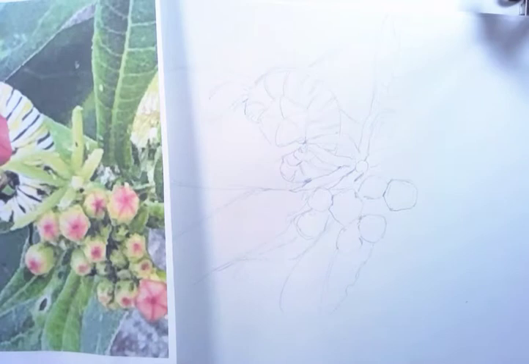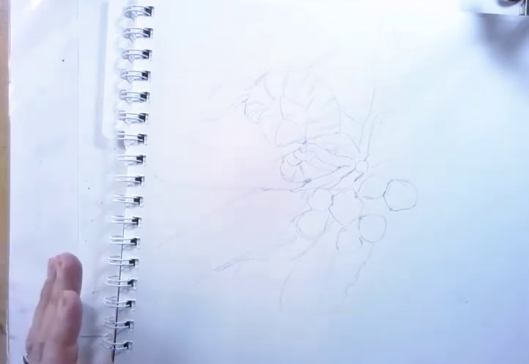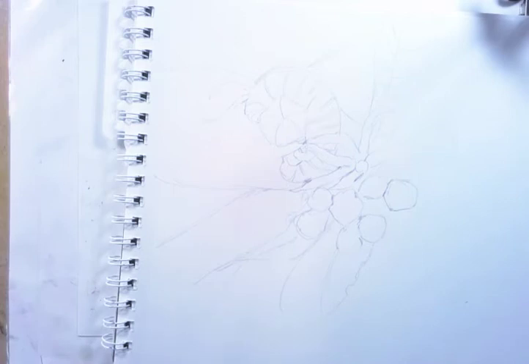All right, so I've got the basic form of my animal. Now I'm going to go in, and I think I'll just use colored pencil with this. I can go in with pen. I can go in with just colored pencil. If you don't have colored pencil, I'll show you the set that I like.